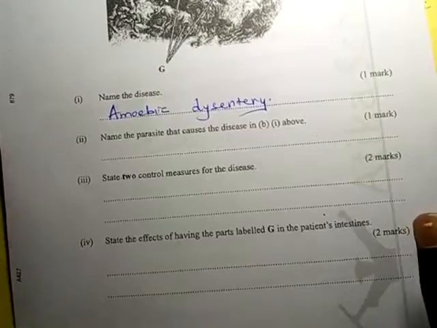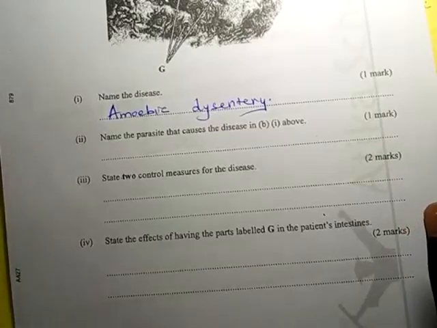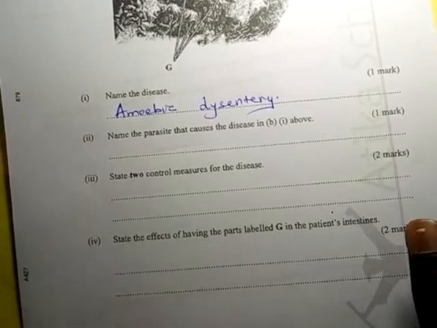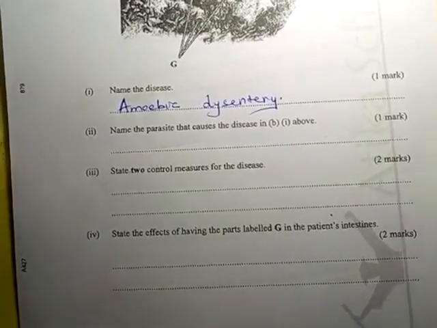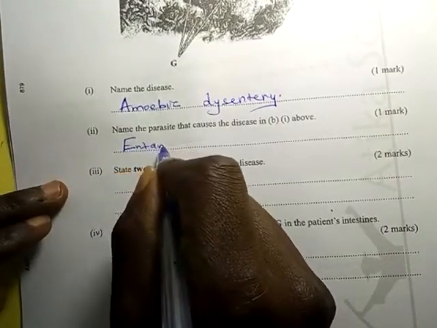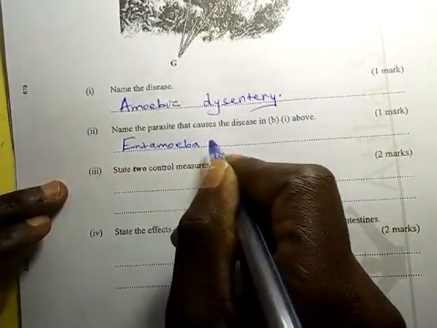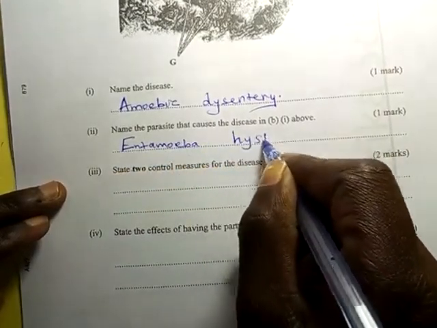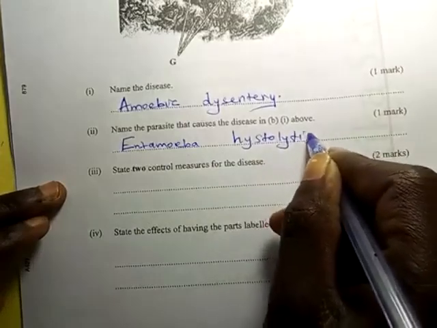Name the parasite that causes the disease. This simply asks for the causative agent. The causative agent is Entamoeba histolytica.